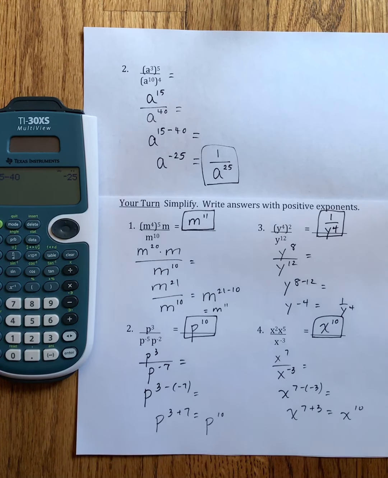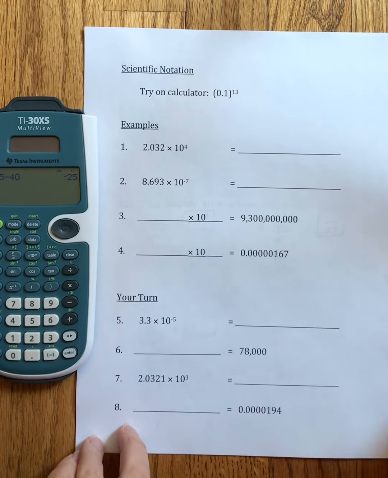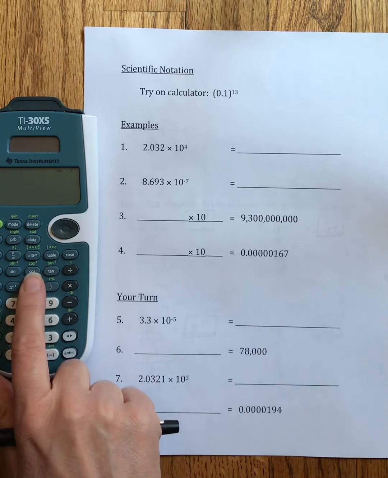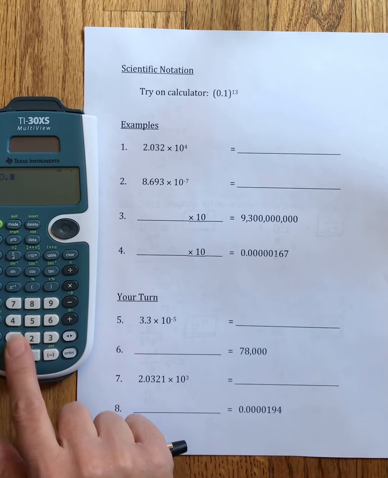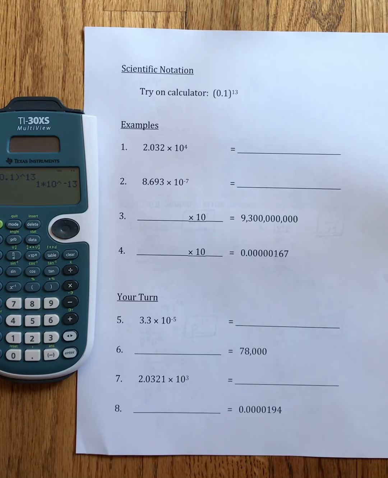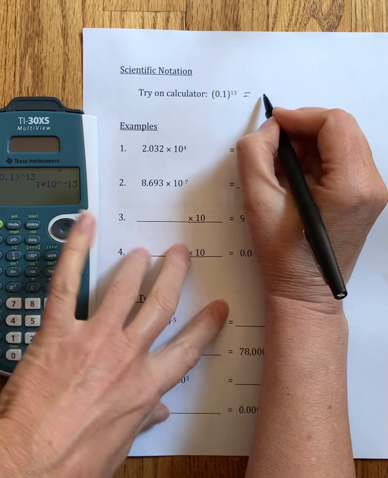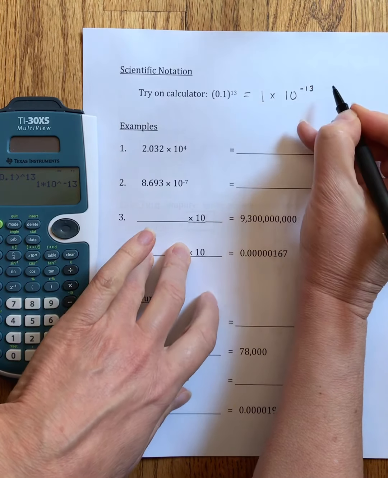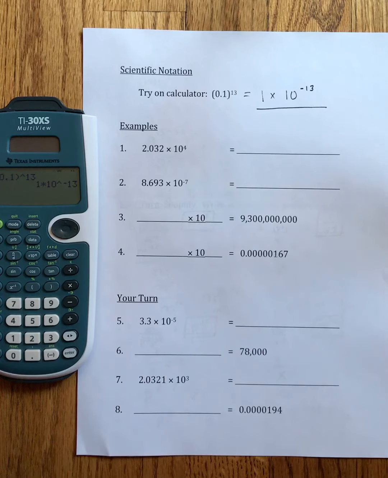The last topic in this section is scientific notation because it uses exponents. How about for starters, try putting 0.1 to the 13th power on your calculator. With or without the parentheses, doesn't matter too much. We just would like to see what happens. On this calculator here, it writes the result as 1 times 10 to the negative 13th. What we see here is an example of scientific notation.